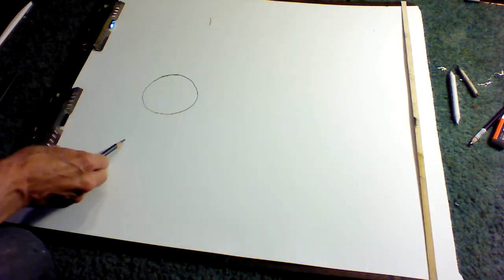First, we're going to work with a sphere. Now, a sphere in drawing is based on a circle. If we make the circle here, at this point, it is just a circle. It is not a sphere yet.